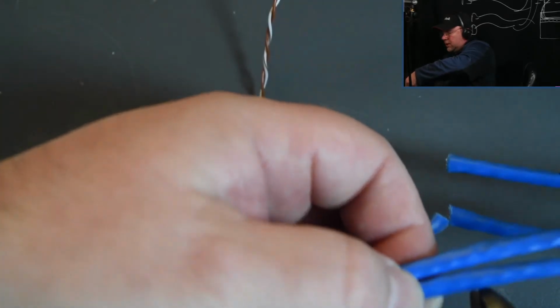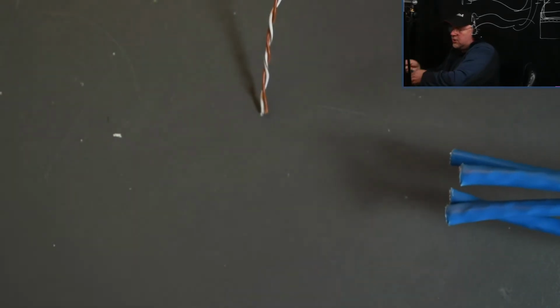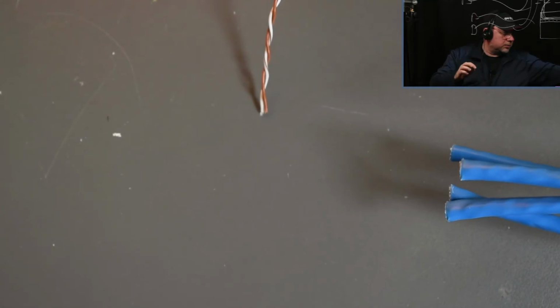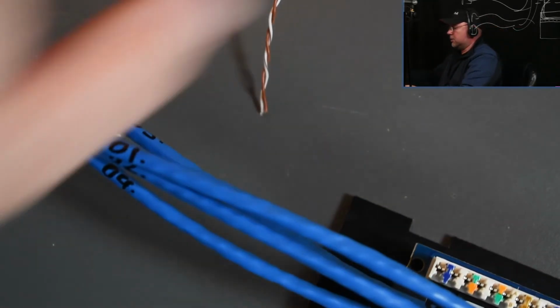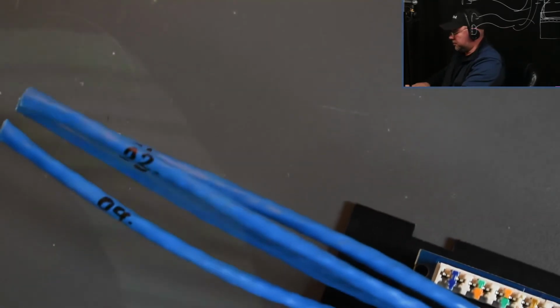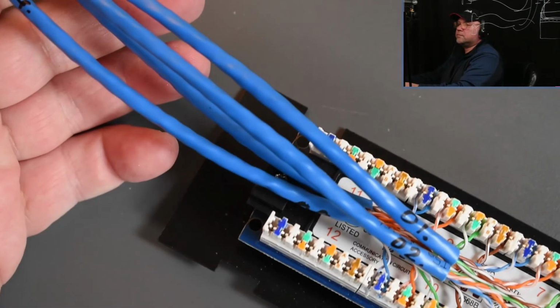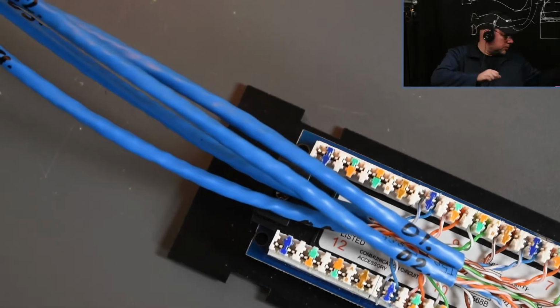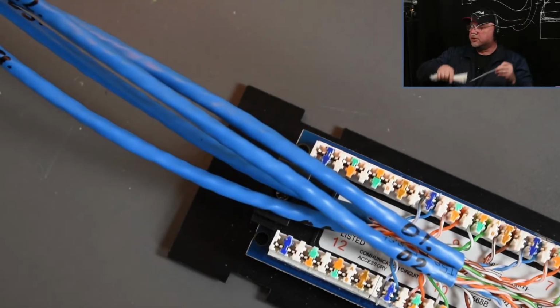So I'm just going to cut them off because this is our lab that we're doing. We are demonstrating that we know how to terminate a patch panel. Right. Not done yet, almost there. So I'm just going to grab a zip tie.